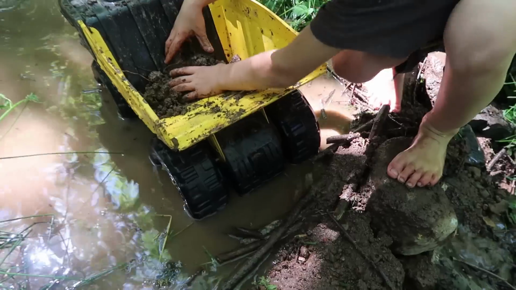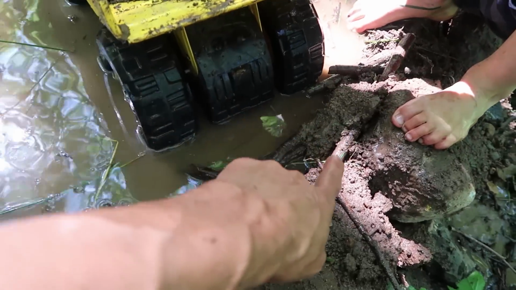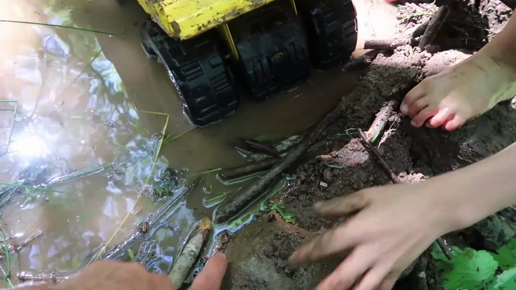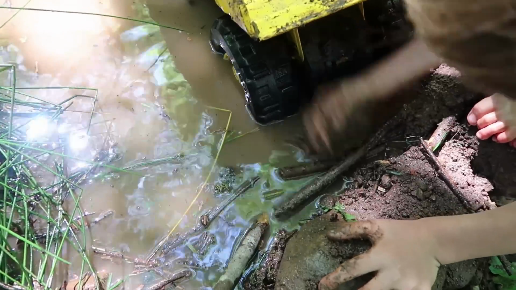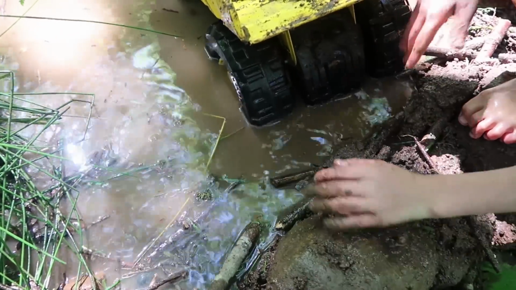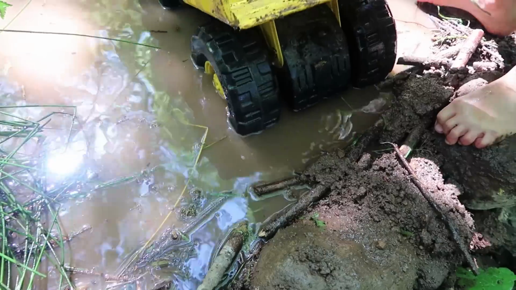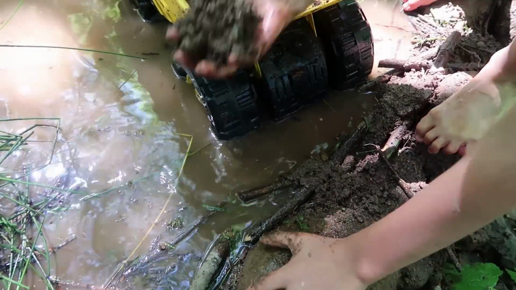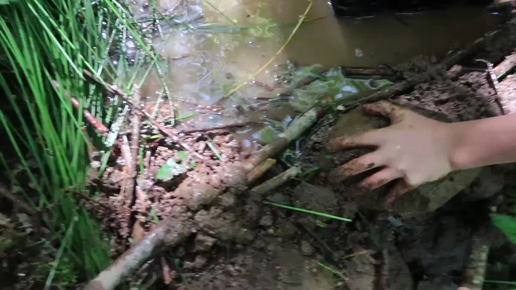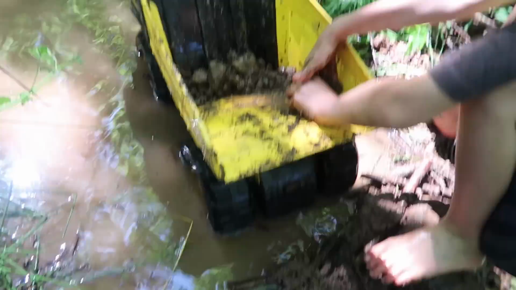Nice. Now, oh, okay, I see what you're doing. So you are holding the sticks in place like a beaver would. Yep, that's what beavers do. They put mud and sticks, and so we're making a beaver dam and like a man-made dam here. Pretty cool.